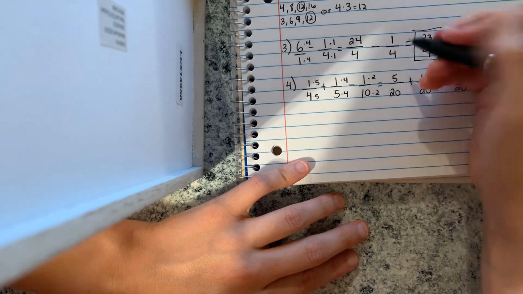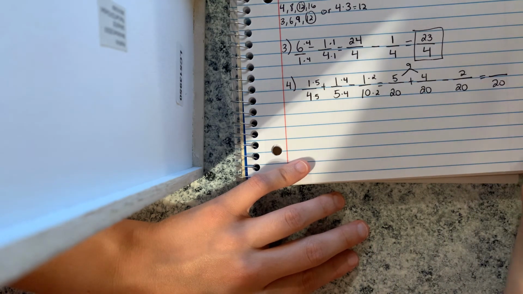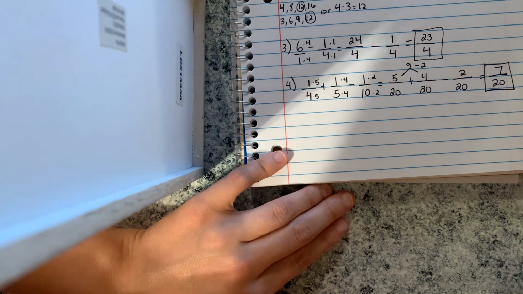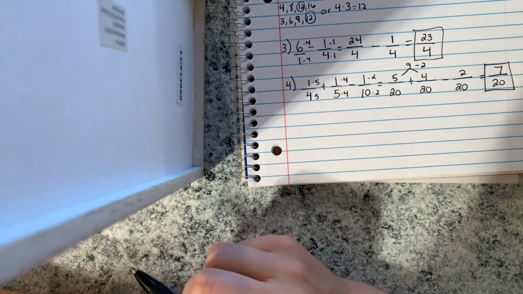So 5 plus 4 is going to be 9. 9 minus 2 is going to be 7. So 7 over 20. Okay, so that's the gist of what's going on in that one.